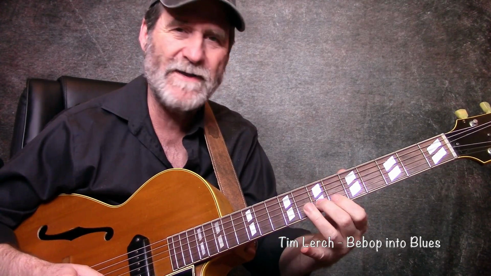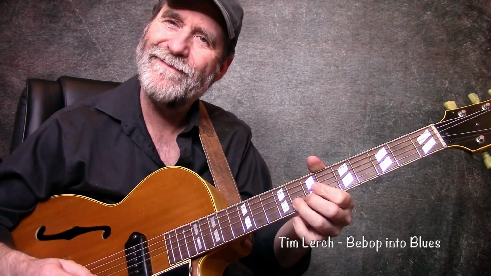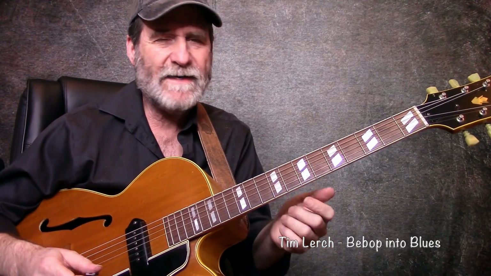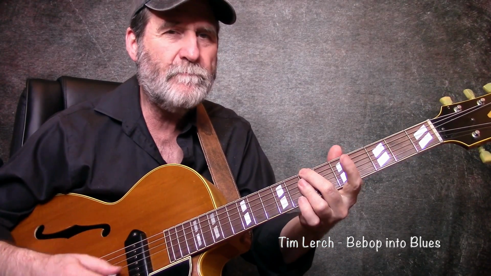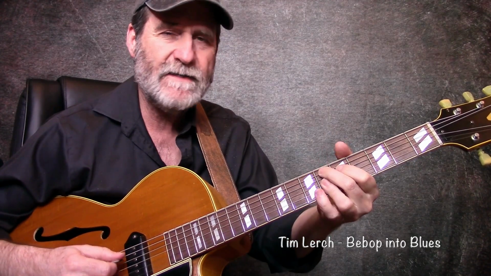Either way, if you're in the middle, you can go either way. And that note lands me on the downbeat of bar 5. Okay, so there's one more I can show you. It's playing B minor to E7 or E9 to E flat.